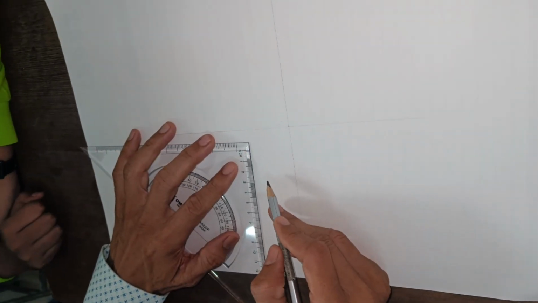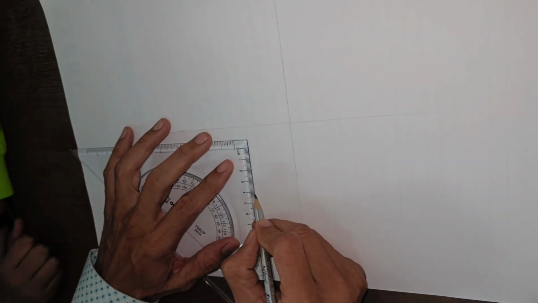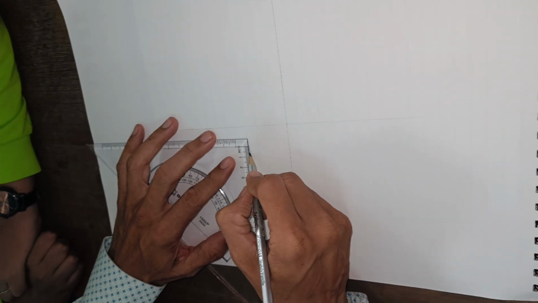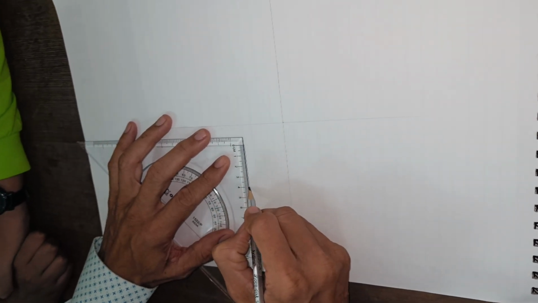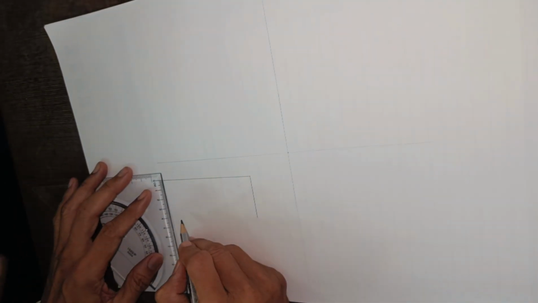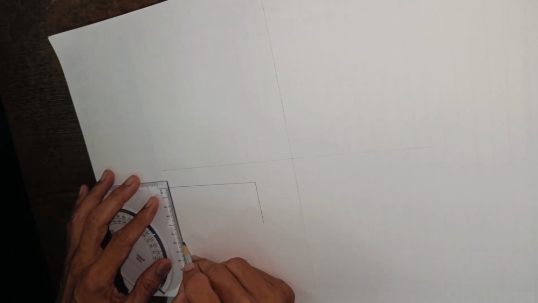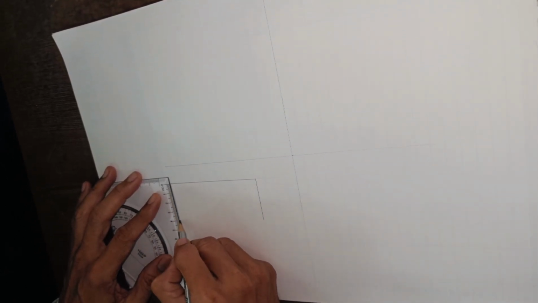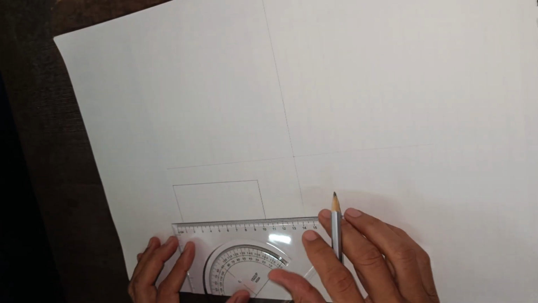So mark 40 mm, and I will draw a line of that dimension. Again here I will draw 40 mm with relevant dimension, and I will join these two.